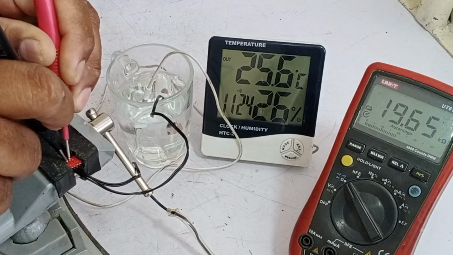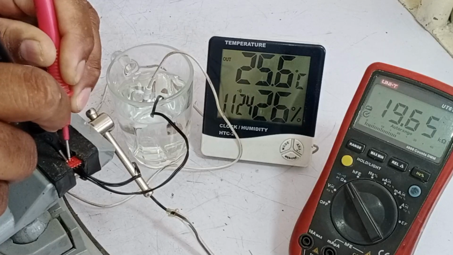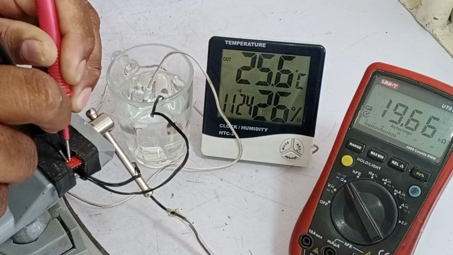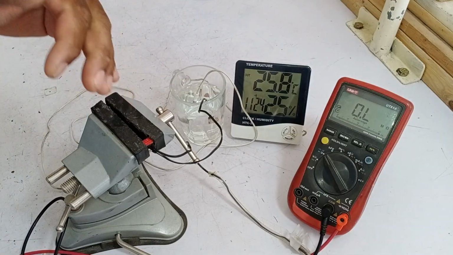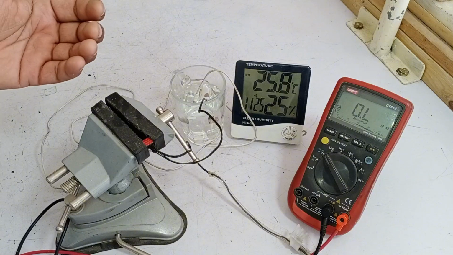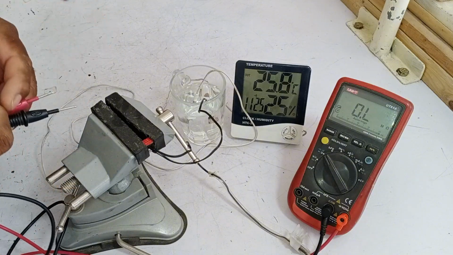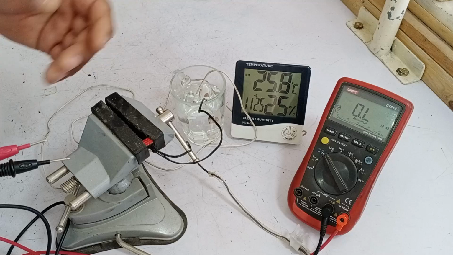The pipe coil sensor is currently reading 19.67 kiloohms at 25 degrees. If a sensor is faulty, it may show fluctuating values, sometimes one value, sometimes another. This indicates it needs to be replaced. In this case, you can install a sensor rated at 20 kiloohms for it to work correctly.